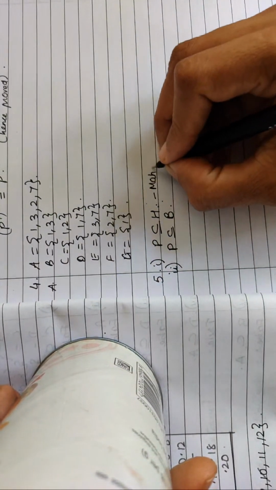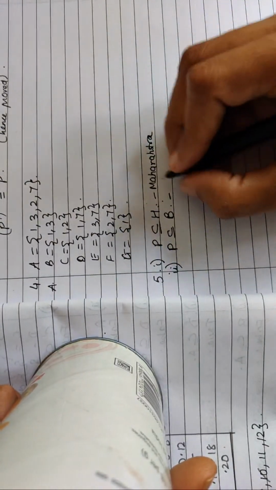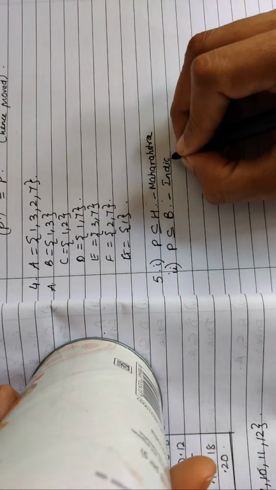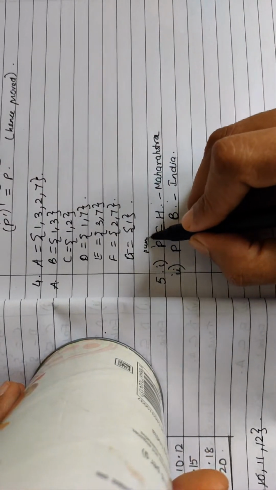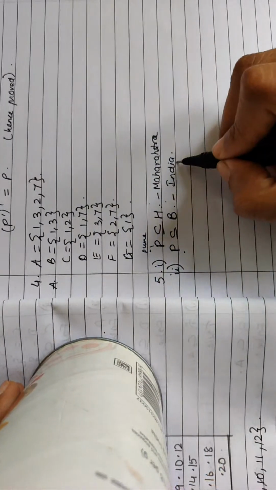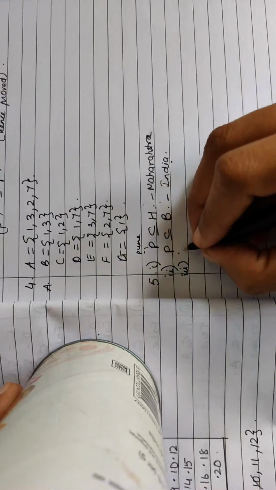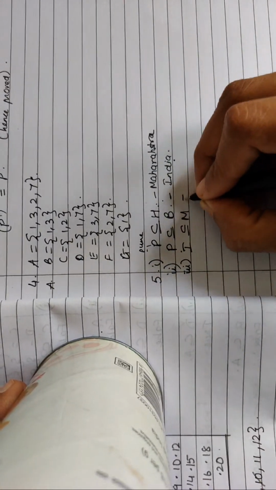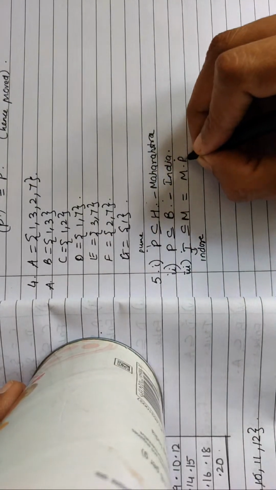H महाराष्ट्र है और B इंडिया है. और P पुणे है. ओके, सो पुणे महाराष्ट्र में है, पुणे इंडिया में भी आता है. सो ये दोनों हो गया. देन I इज़ अ सबसेट ऑफ M. I इज़ इंदौर और M इज़ मध्य प्रदेश.